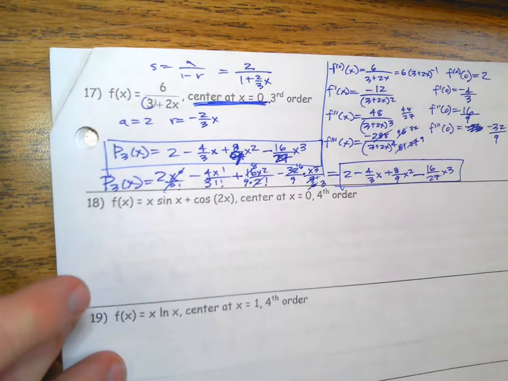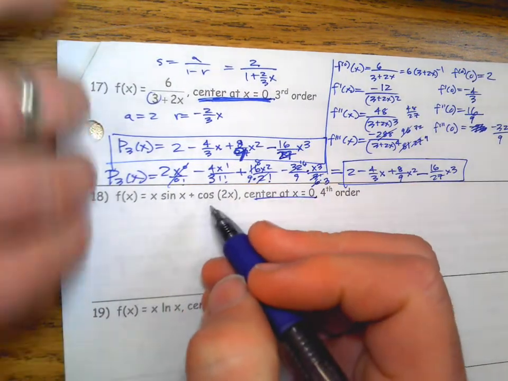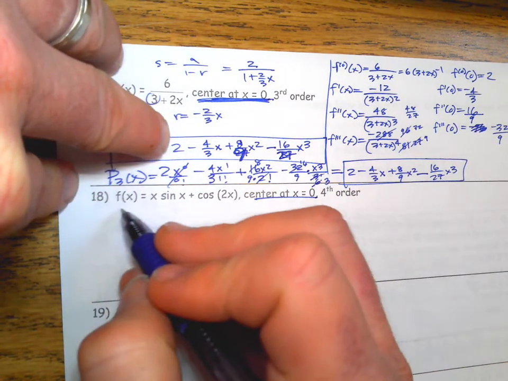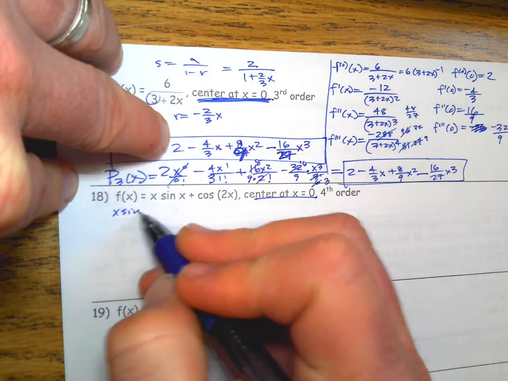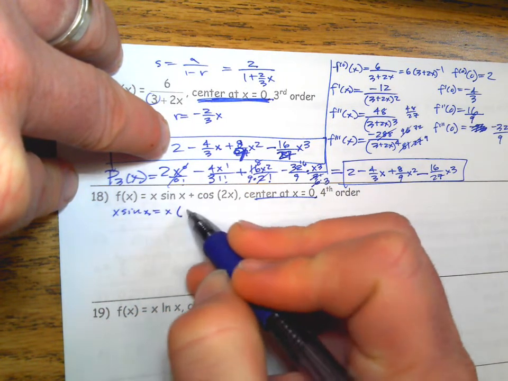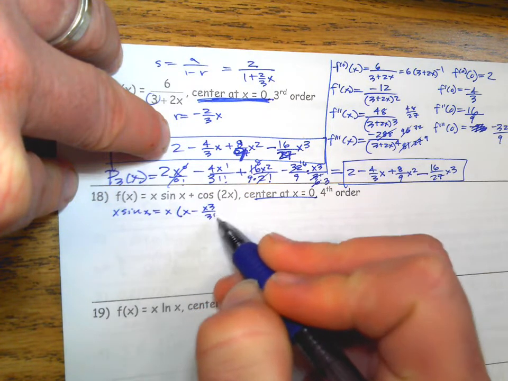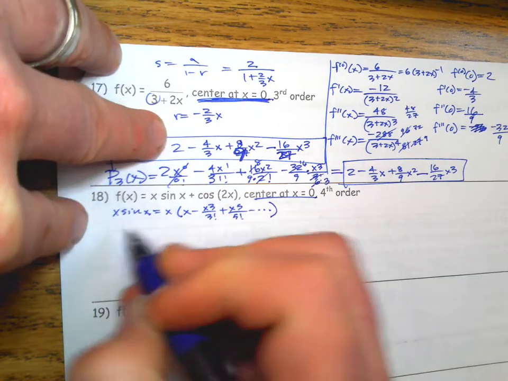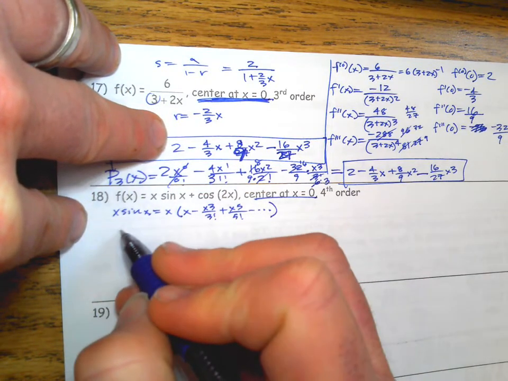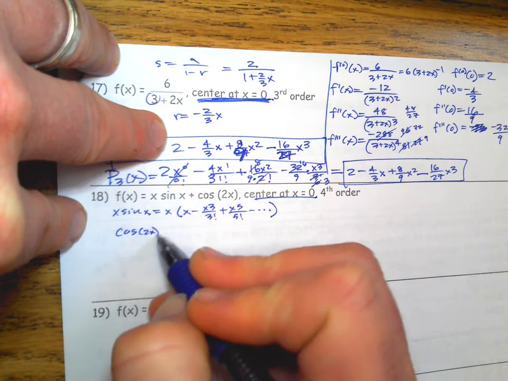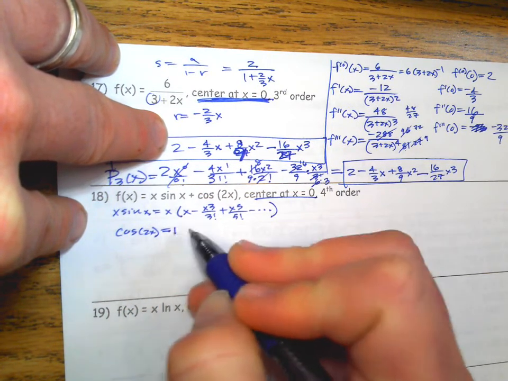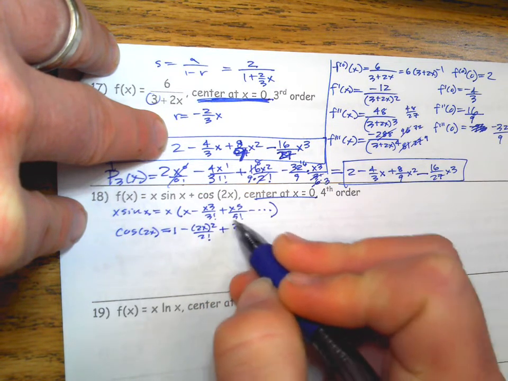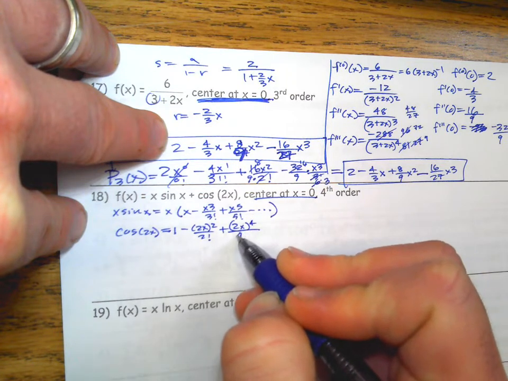Okay, next one, centered at 0. You know, don't do this the hard way. I mean, x sine x is x times x minus x cubed over 3 factorial plus x to the 5th over 5 factorial. And then you're going to add cosine of 2x. Now, cosine of 2x is a cosine curve with 2's added into it. 1 minus 2x squared over 2 factorial plus 2x to the 4th over 4 factorial.